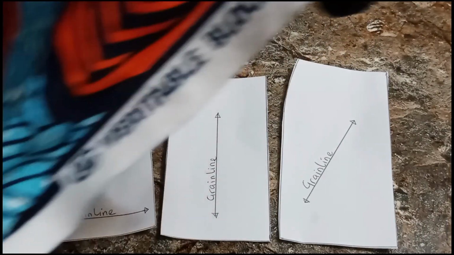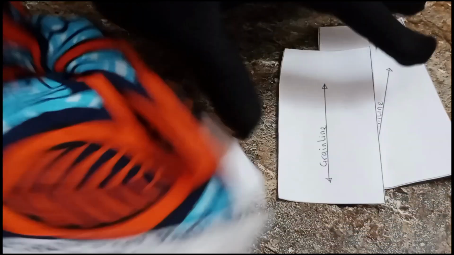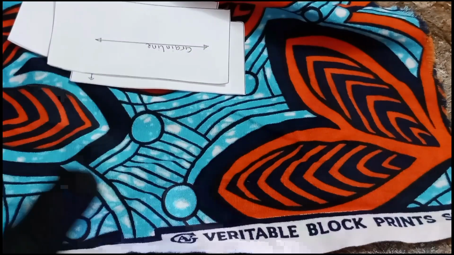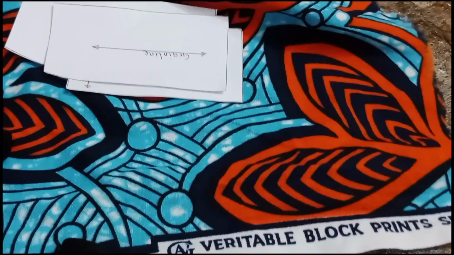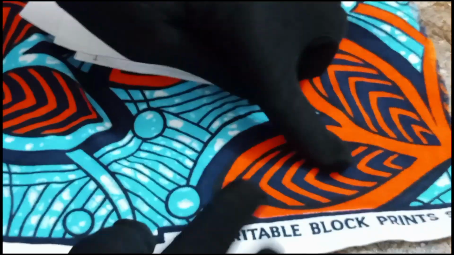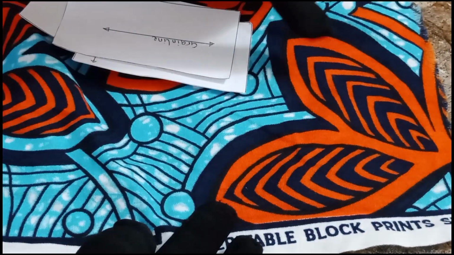No matter what type of grain line a pattern has, the grain line needs to be aligned parallel to the fabric selvage. A fabric consists of the fabric selvage, which has a tighter weave, the warp threads, which run parallel to the selvage, and the weft threads that run perpendicular to the selvage.